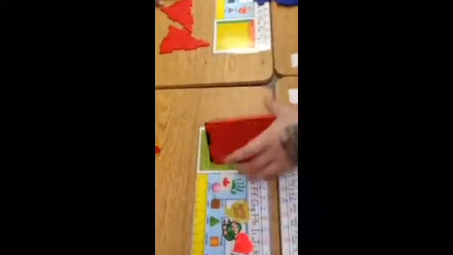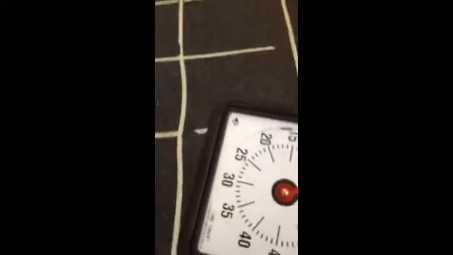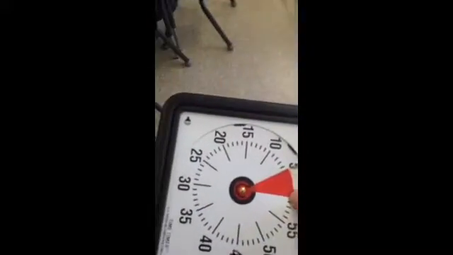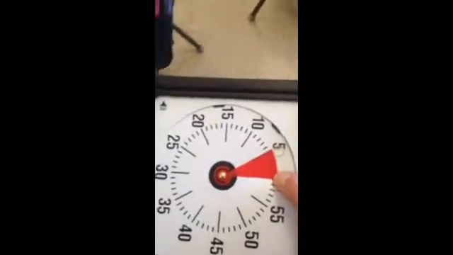Okay. So how many faces does this triangular prism have altogether? 1, 2, 3, 5. 5 faces. Okay. Your next design challenge is to build a pyramid that has 4 faces. Go.